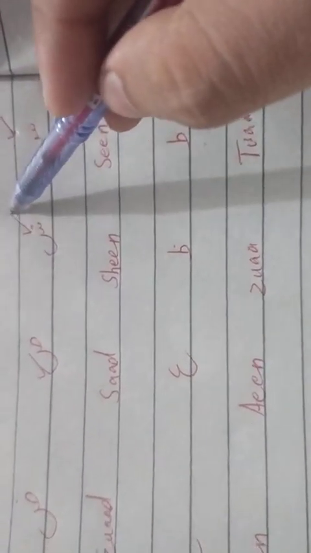And the sheen. So sheen comes out from the middle of the tongue and the middle of the palate. Sheen. Next one, the zwad. So the zwad pronunciation is difficult.